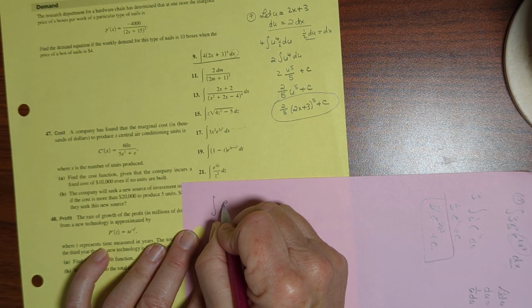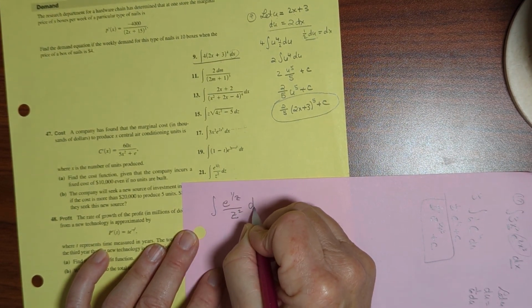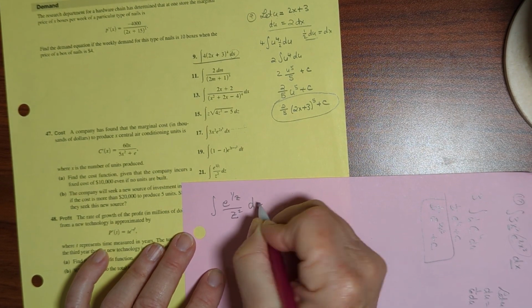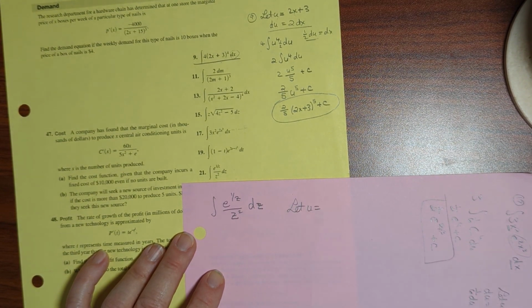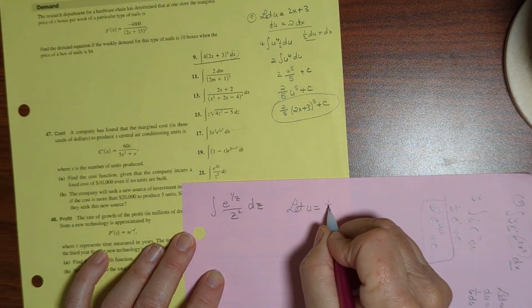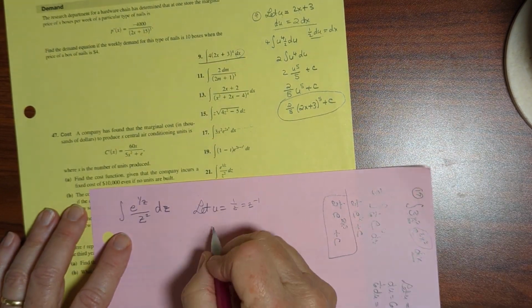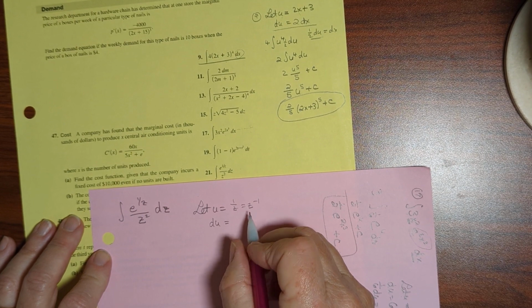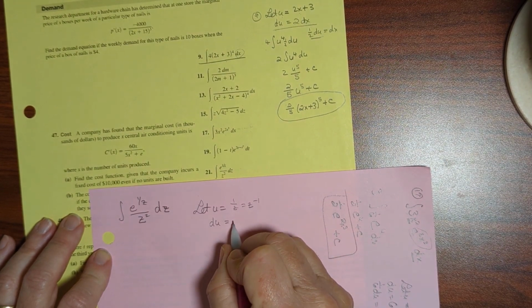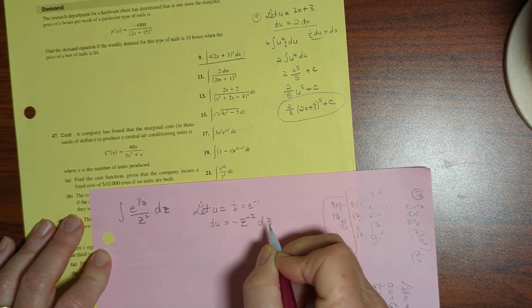What about, let's do 21. The integral of e to the 1 over z squared dz. These are dz's. Let's let u equal 1 over z, which is really z to the negative 1. If we do that, take the derivative over here, we get du. Take the derivative of z to the negative 1, we get negative z to the negative 2 dz.